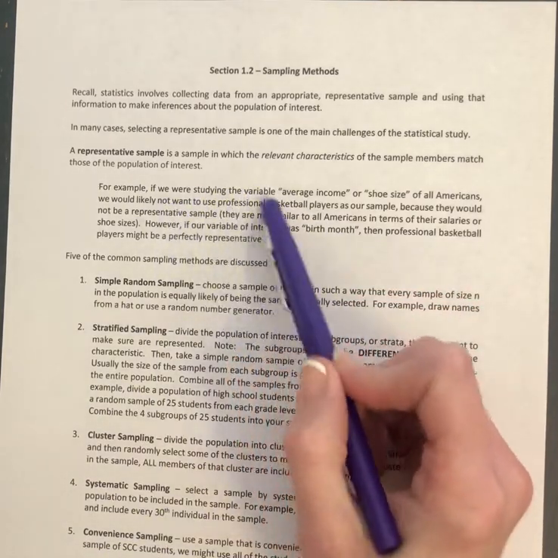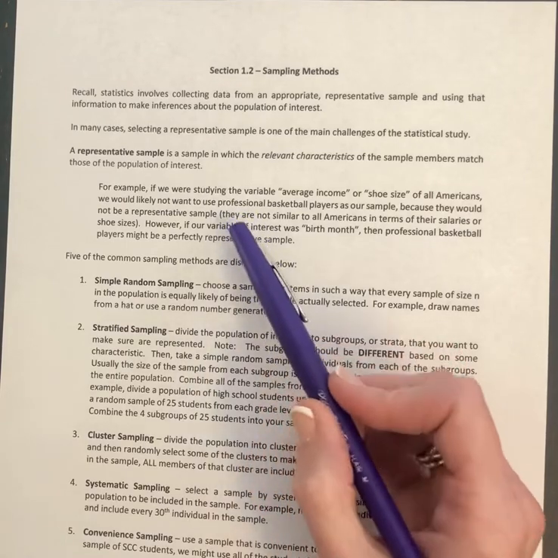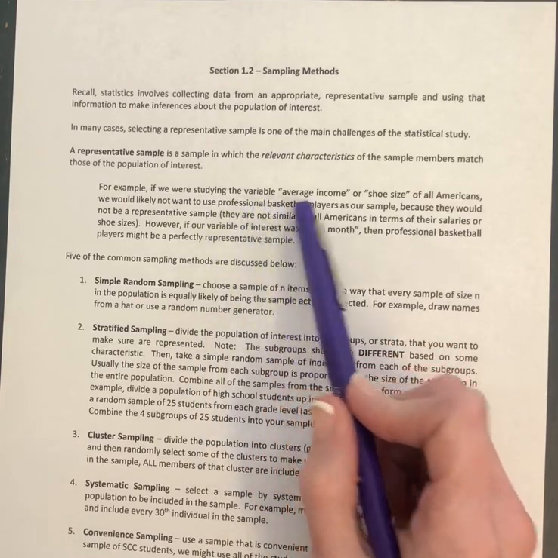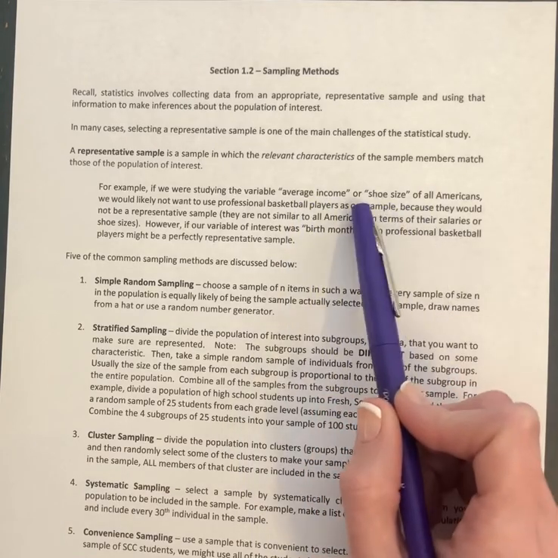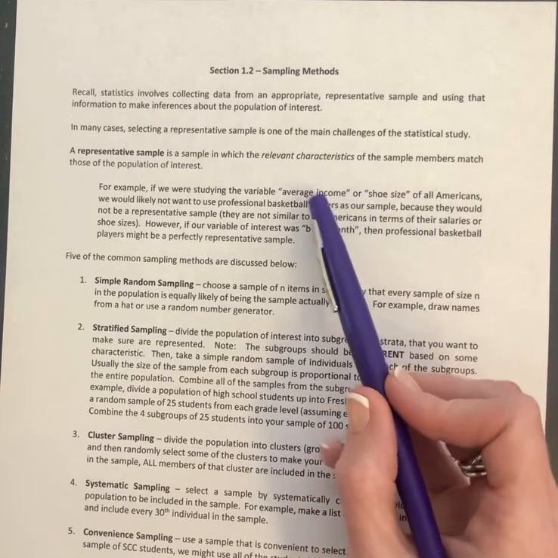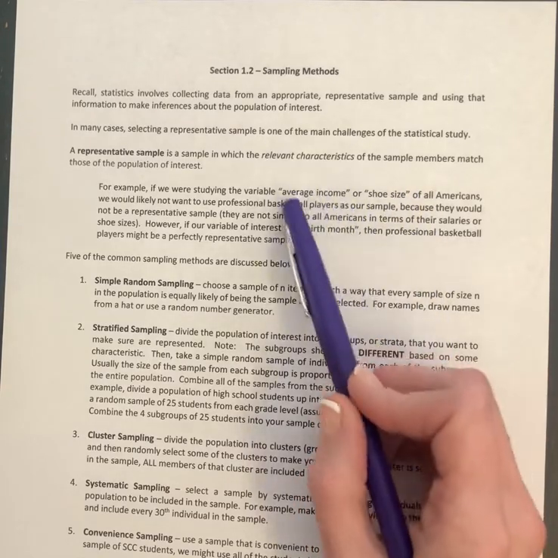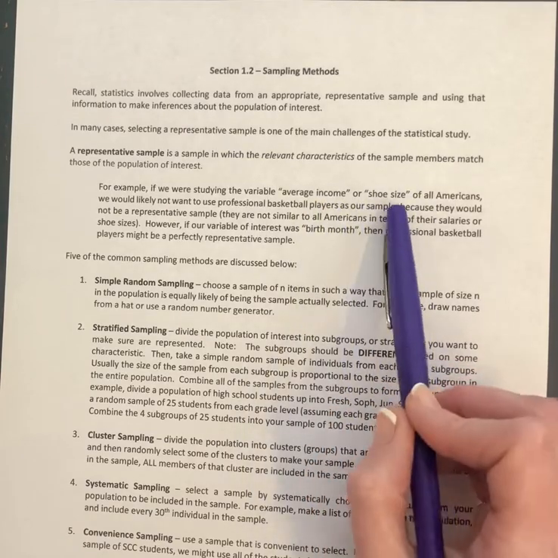So I tried to give you an example here that can explain this a little bit better. Suppose that we're studying the variable average income or shoe size of all Americans. So our population of interest is everyone in America, and we're looking at either studying average income or maybe measuring the variable shoe size.